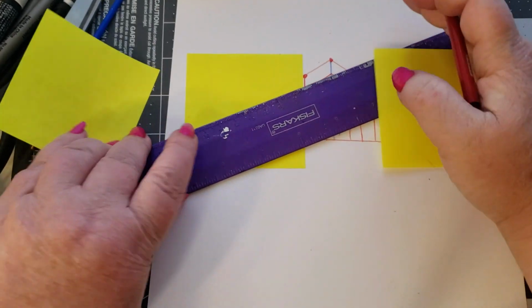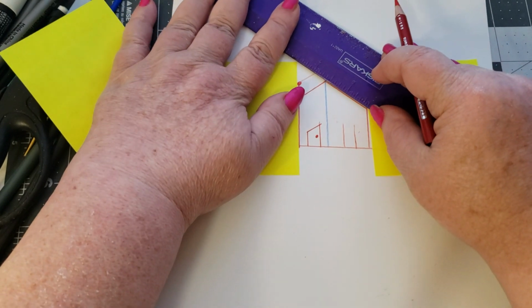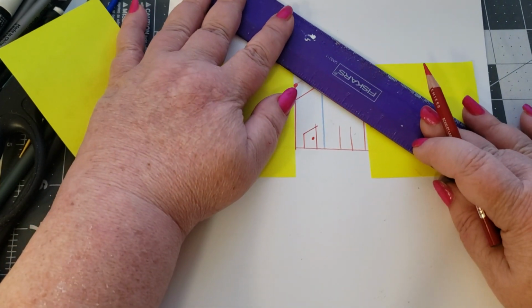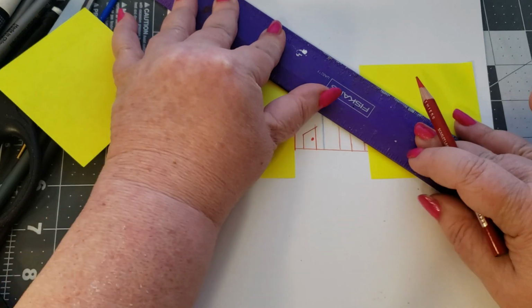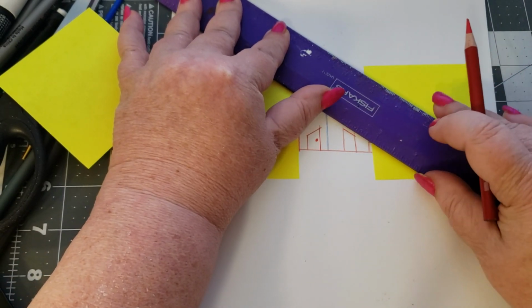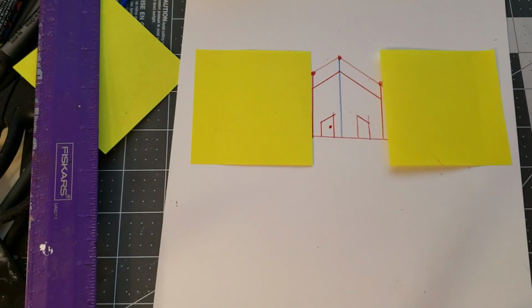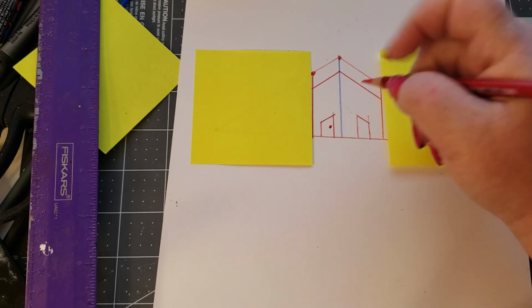And then the roof part would have the same angles. There's actually a ruler that you can get that is a rolling ruler that will do these angles for you. Best tool to have. I stepped on mine, so I have another one ordered. I cracked it in half.